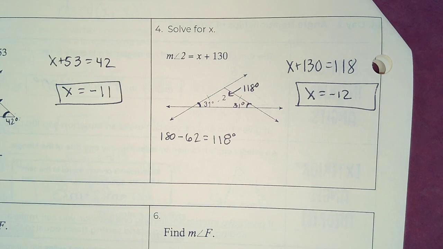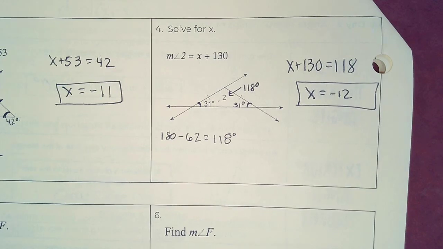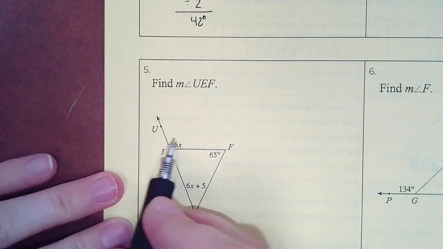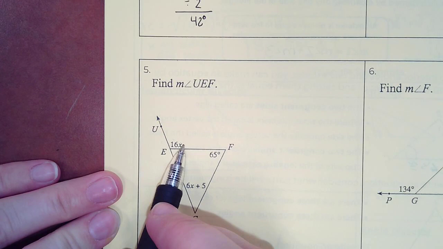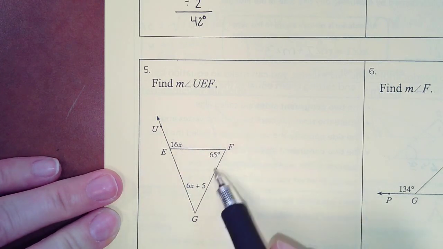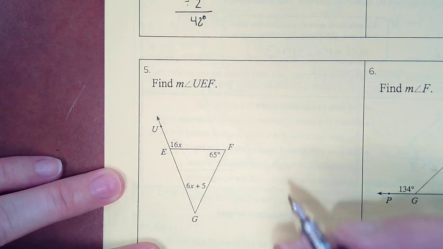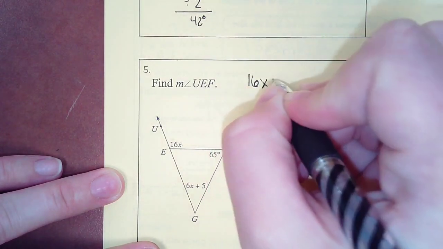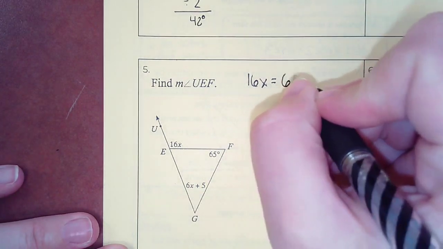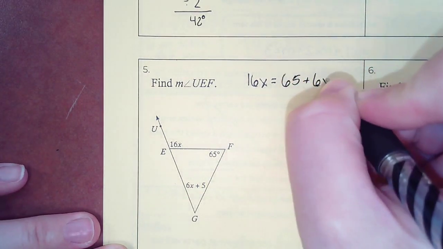Now we're going to step it up a notch and solve for the angle using the same rules here. On number 5, I'm giving you an exterior angle. So an exterior angle is equal to the sum of the non-adjacent two angles. So that means 16x is equal to adding these two things together. So 65 plus 6x plus 5.